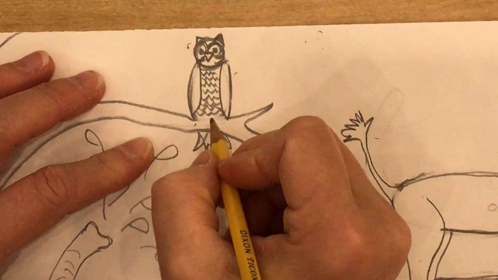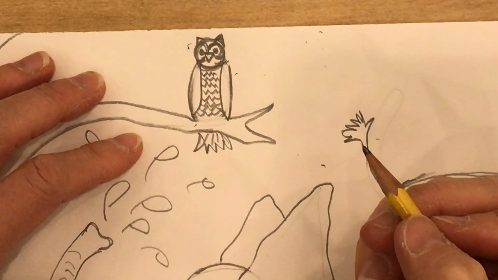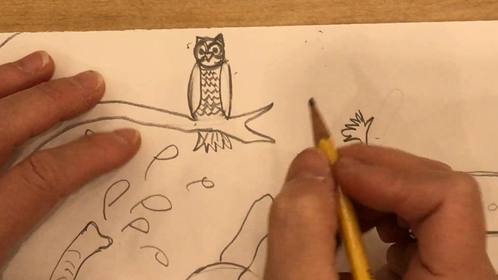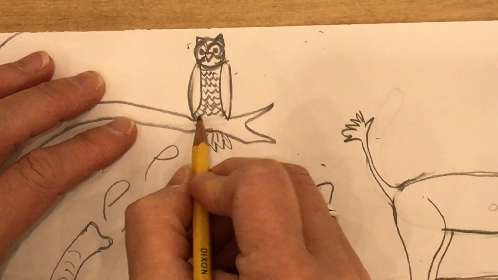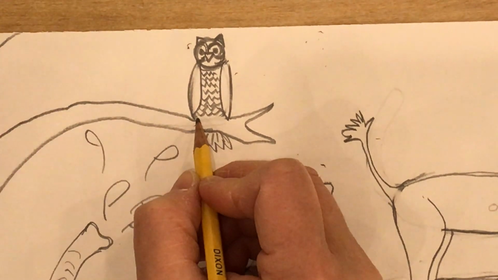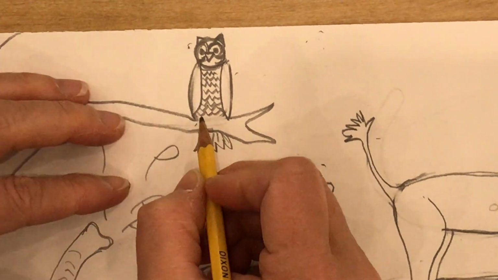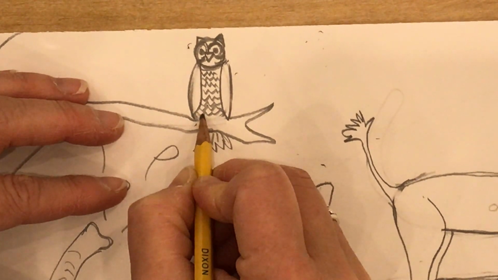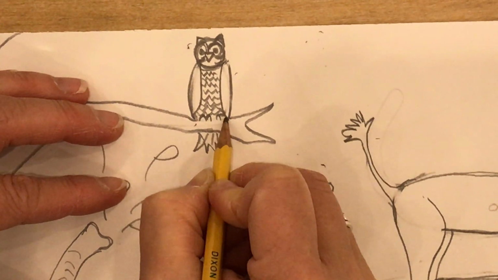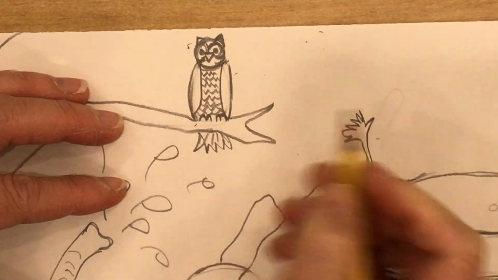And how many claws does an owl have per foot? Three claws per foot? Okay, so watch. Two in the front and one in the back. Okay, so we'll do two in the front, and then we'll pretend the other one is in the back, because it's grabbing on. So watch this. I'm going to put a curve here and a curve here, a curve here and a curve here. So it kind of looks like M's, right?